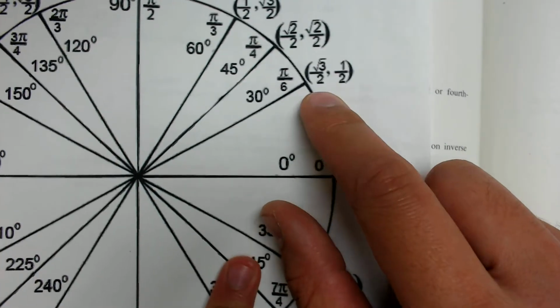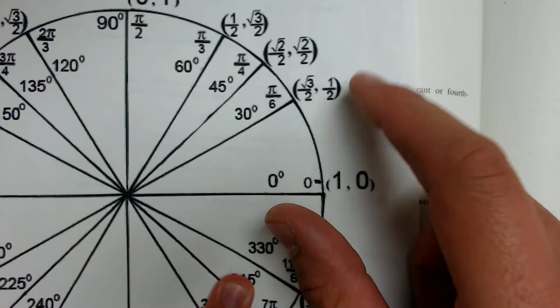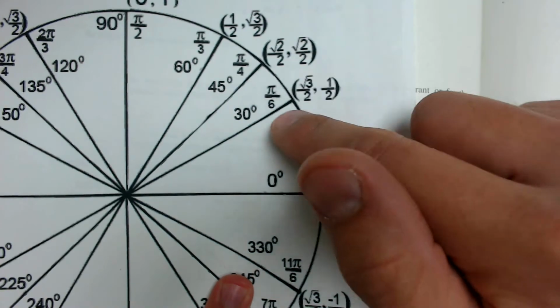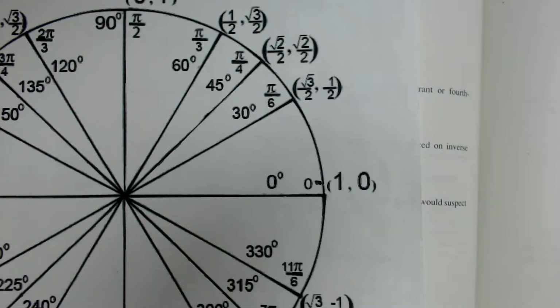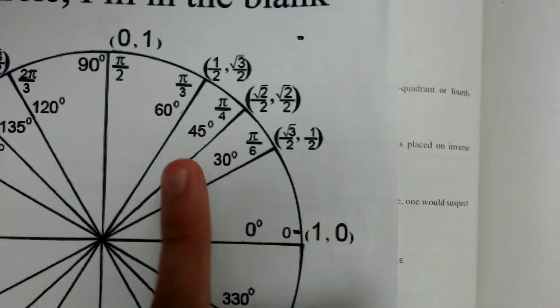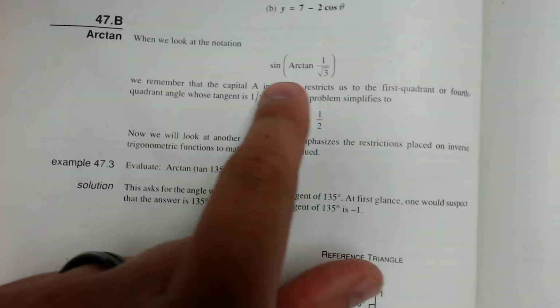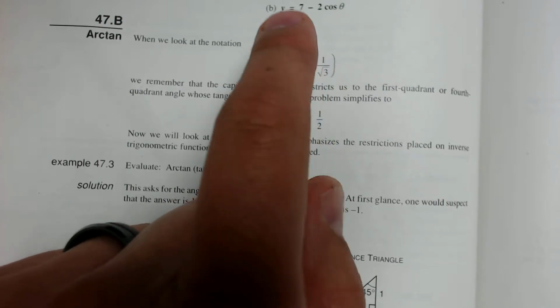And it's because opposite over adjacent, or the sine over cosine, being 1/2 over root 3 over 2 inverts to become 1 over root 3. And the 2's cancel. So the tangent of 30 degrees is 1 over root 3. So when we say arctangent of 1 over root 3, it's the angle that has the tangent of 1 over root 3, so that would be the 30-degree angle.